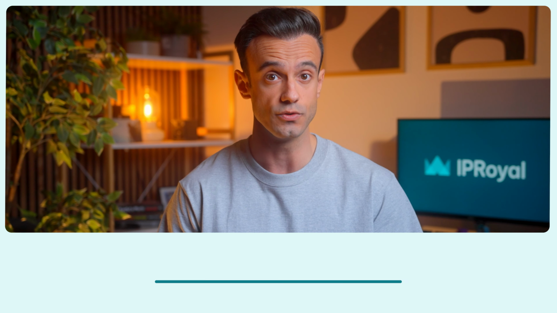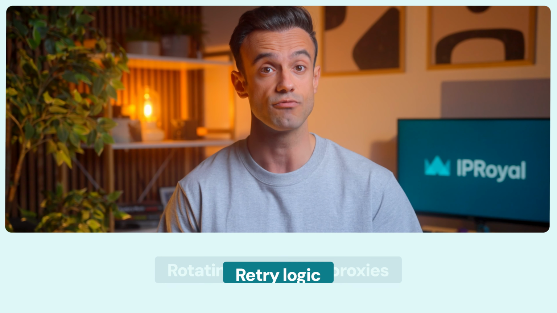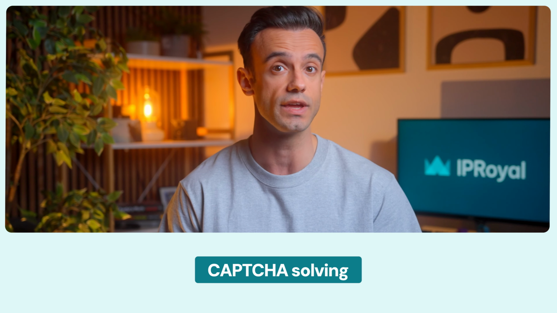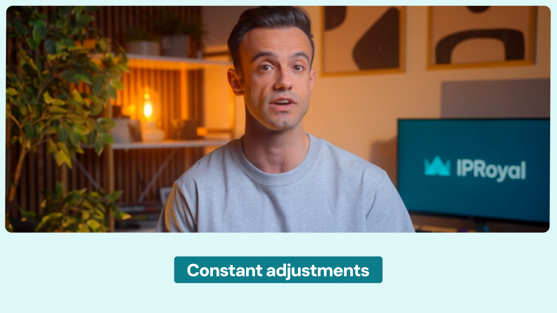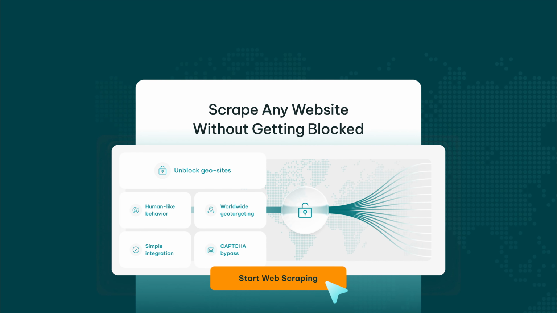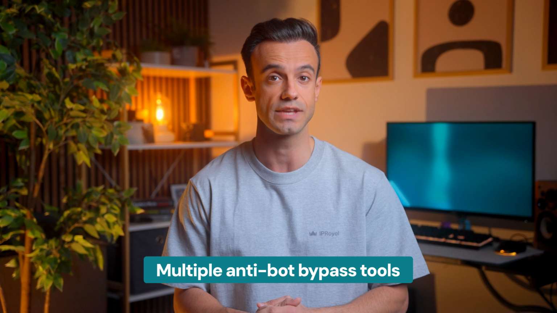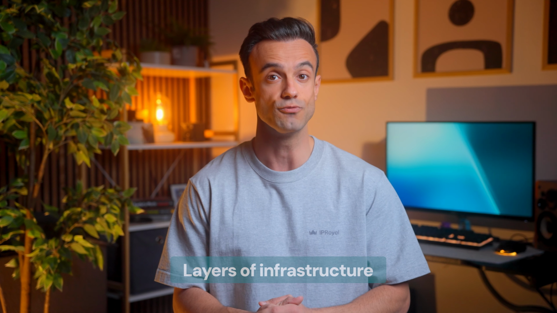Dealing with anti-bot protections during web scraping at scale usually means adding more moving parts to your scraper. That often includes rotating residential proxies, retry logic, CAPTCHA solving, and constant adjustments whenever the target site changes something. But IPRoyal's Web Unblocker simplifies the entire setup. Instead of managing multiple anti-bot bypass tools and layers of infrastructure, you route your requests through a single proxy endpoint that handles the unblocking automatically.